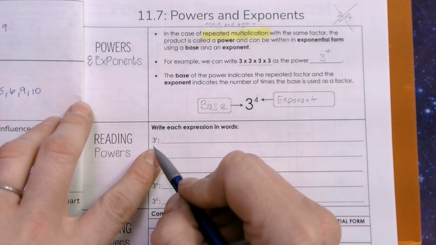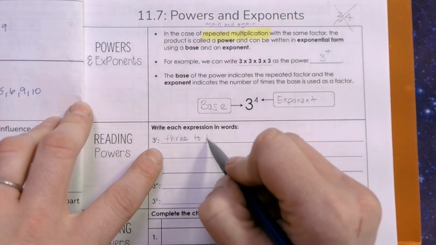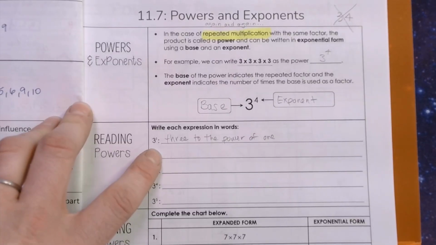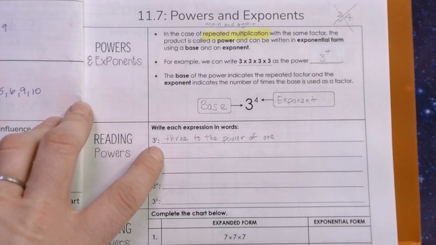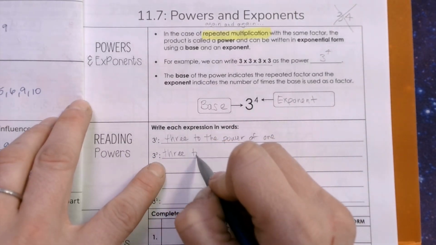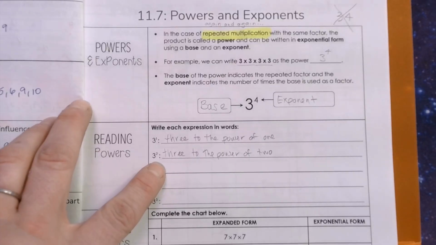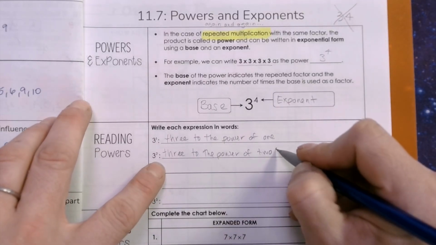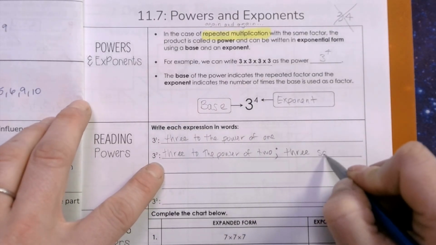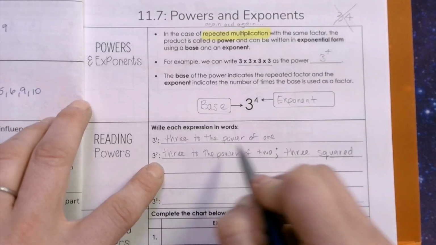So 3 to the power of 1. The next one, we would say 3 to the power of 2. Another way to say this is 3 squared. 2 different ways.